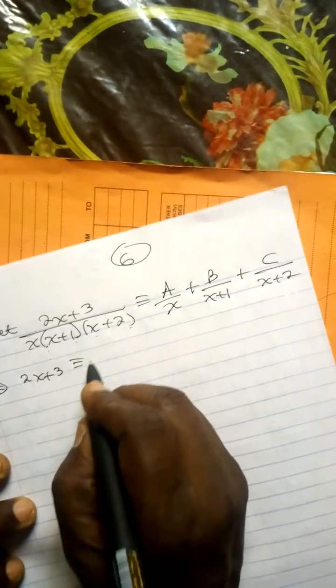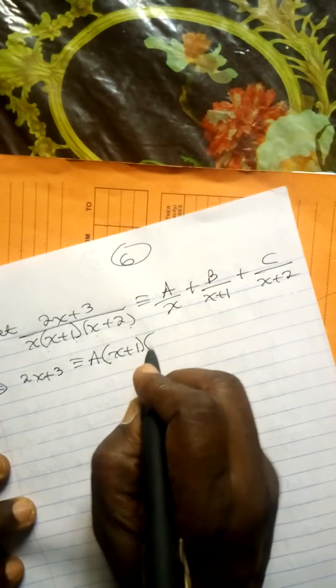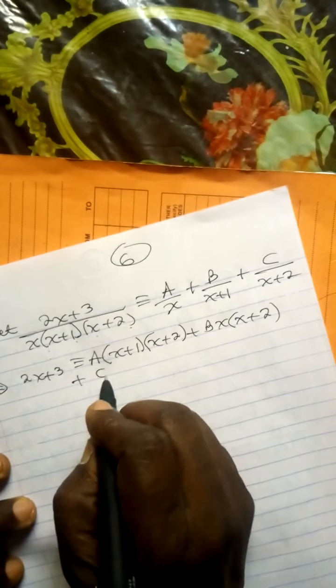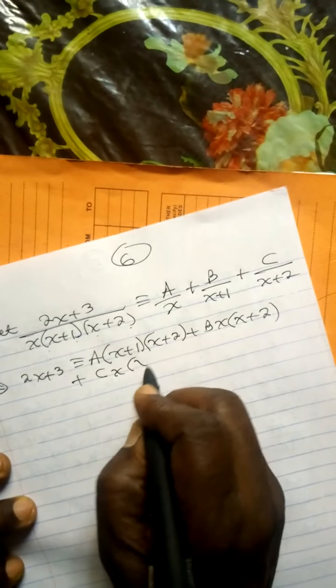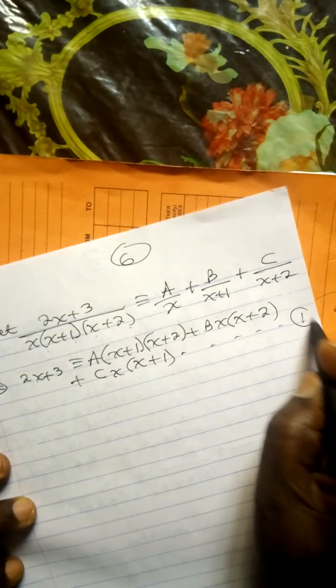If I do that, I'll be left with 2x plus 3 at the left hand side is equivalent to A into x plus 1 into x plus 2 plus Bx into x plus 2 plus Cx into x plus 1. I call this one equation 1.